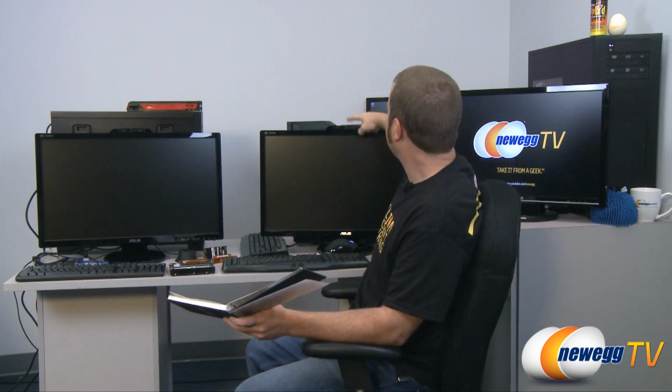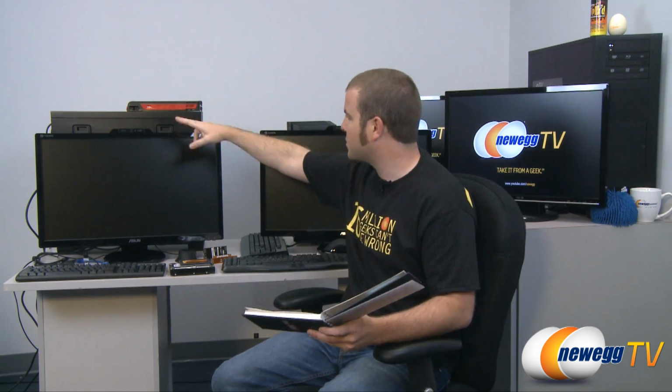These are VK278. That is a model number. They are 27-inch monitors. They have a 2.0 megapixel camera built in. They're really nice. We really like them so far. They're also LED backlit. So if you're interested, model number again, VK278, and you can find those on Newegg. There's also a version that doesn't have that camera built in if you're not into that.